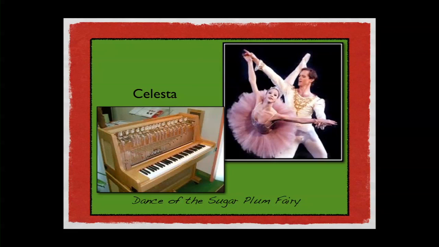So the first thing I showed them was the celesta, which is a type of keyboard instrument. I told them that it was the sound of the Sugar Plum Fairy, and I identified the keyboard for them, and I had them identify the sound in the song when they heard it.